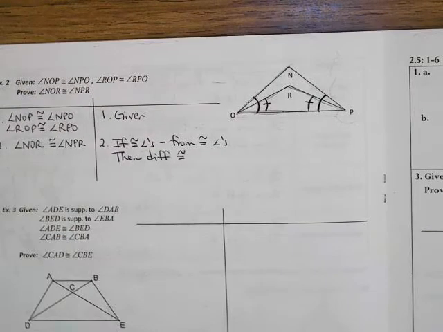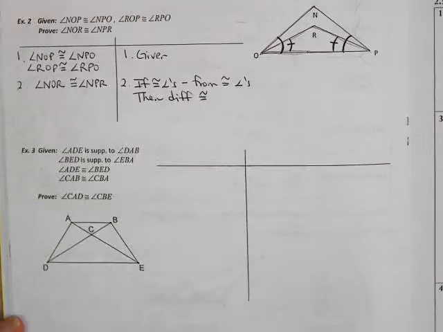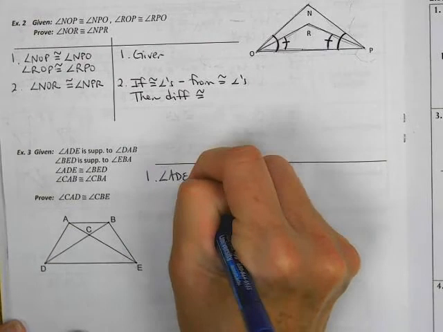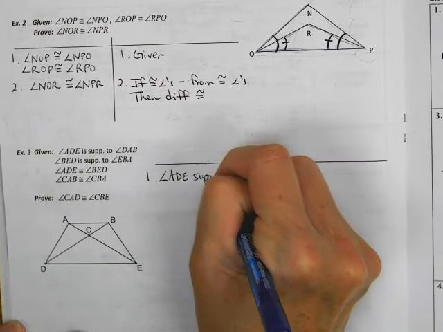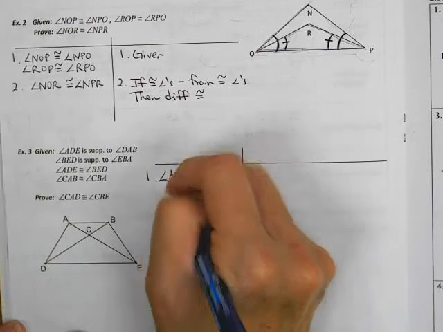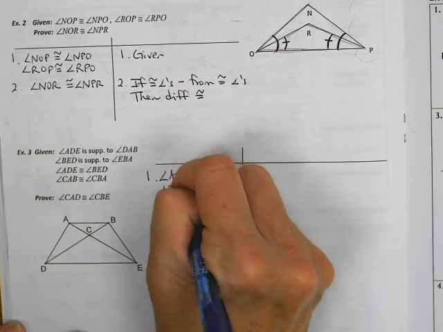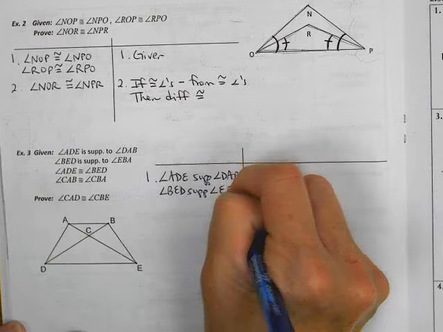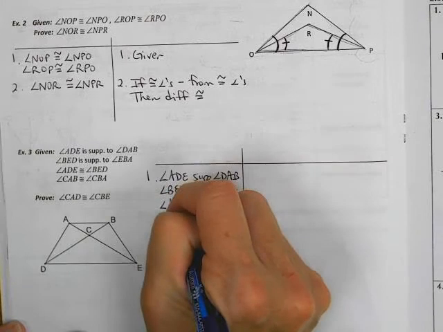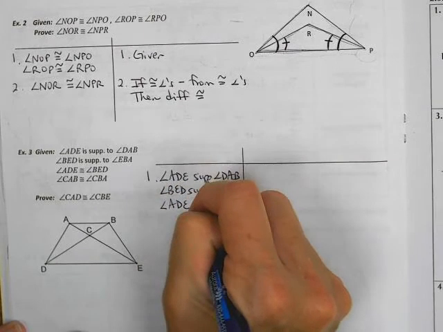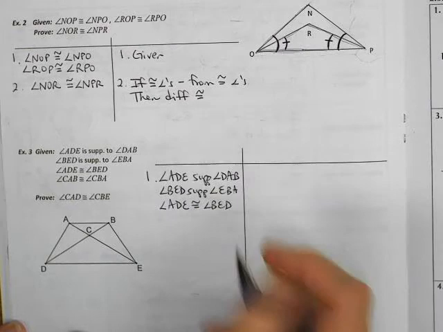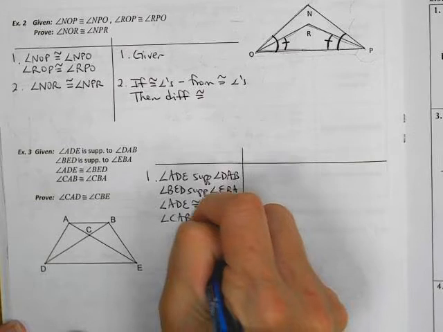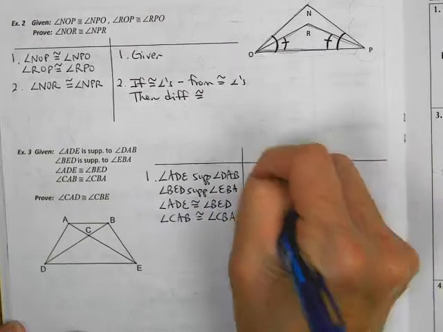Okay, let's move down to the third example here. I have angle ADE is supplementary to angle DAB. I have angle BED is supplementary to angle EBA. Then I have angle ADE congruent to angle BED. And I have angle CAB congruent to angle CBA. That is a lot of given.